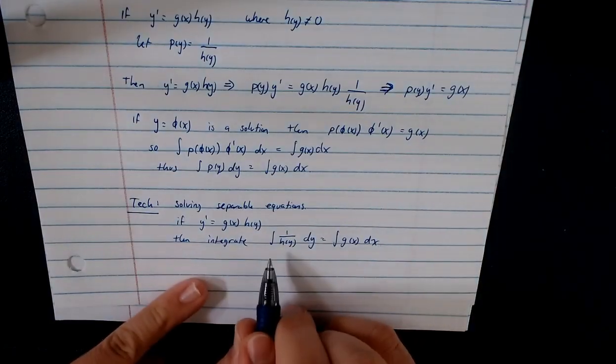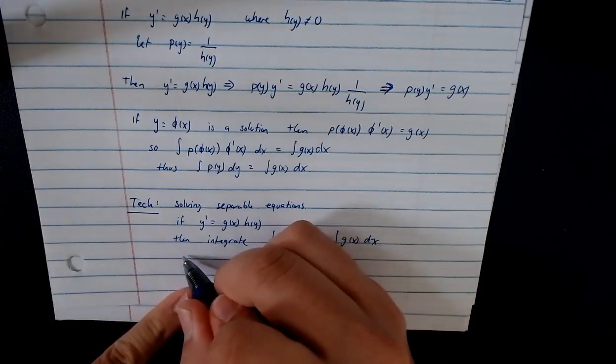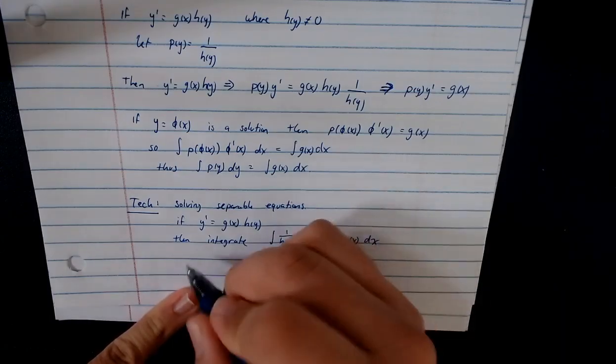Once you have that, you'll have a function of y equals a function of x, which you would then conclude by isolating y.